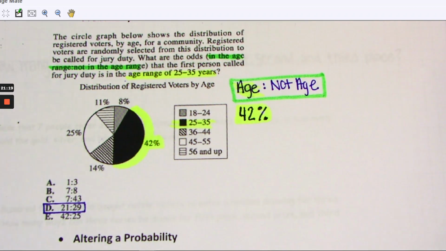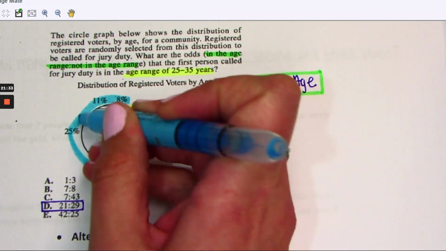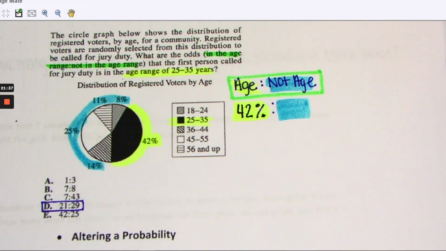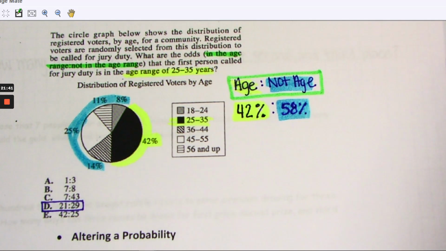Well, how many people are not in that age range? Yeah, 58. You would just add all of these people not in the age range. So the rest of the people, 8%, 11%, 25%, and 14%. If you add all those together, you get 58%. So 42% of those people are in the age range, and 58% of those people are not.